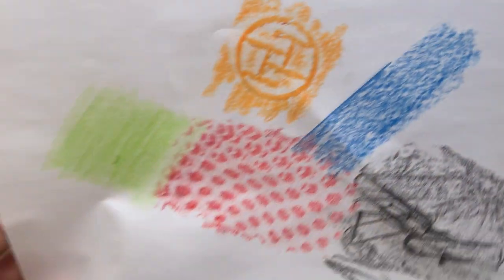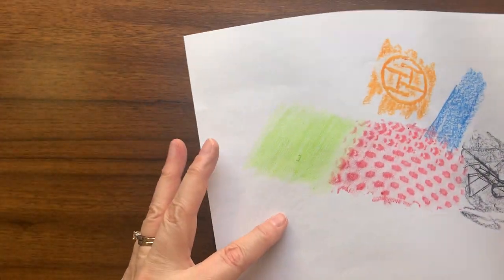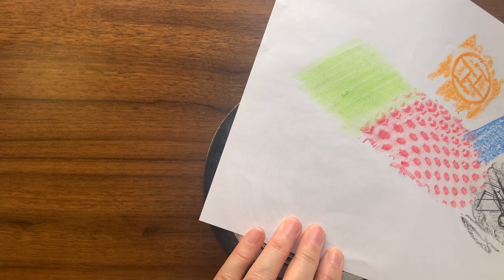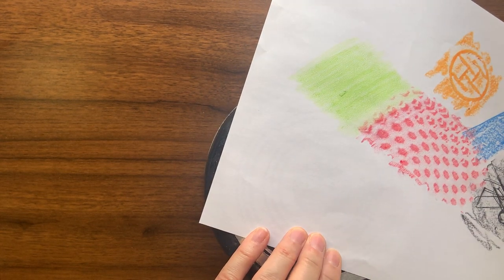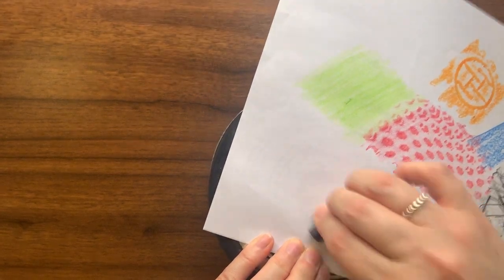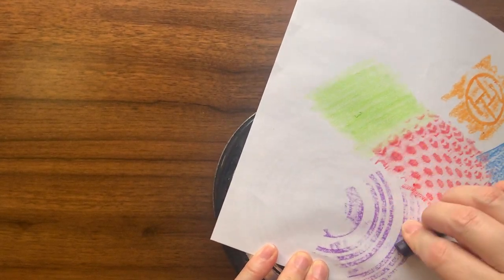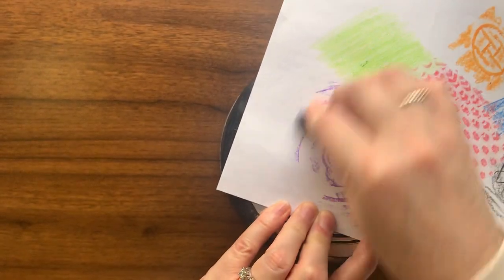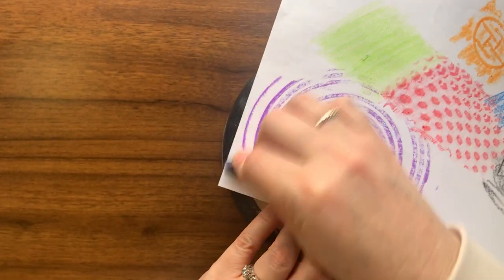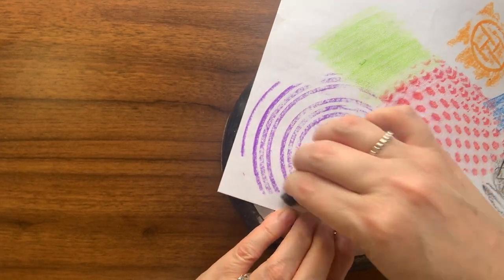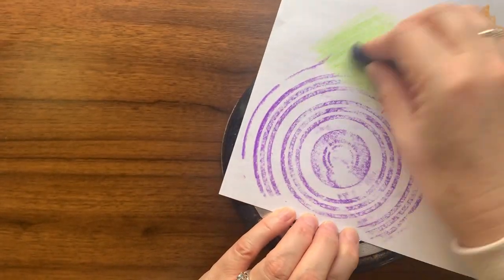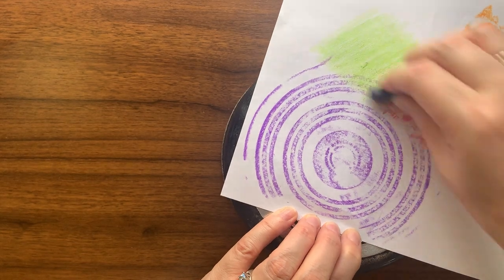I'm going to move on to the bottom of my pot. I'm going to try and get a really large area of this to get my purple. Ooh, I like that. Kind of like that bullseye look that I'm getting.